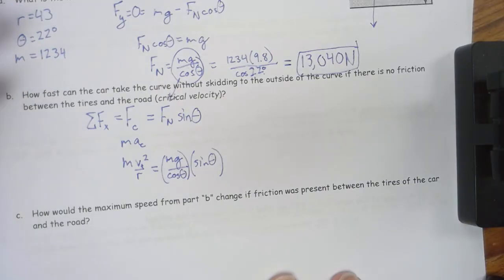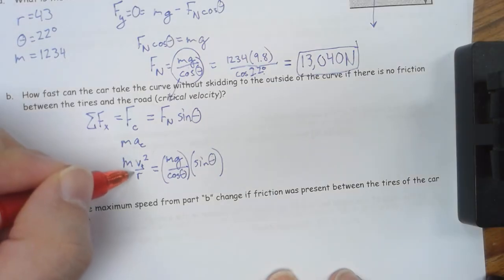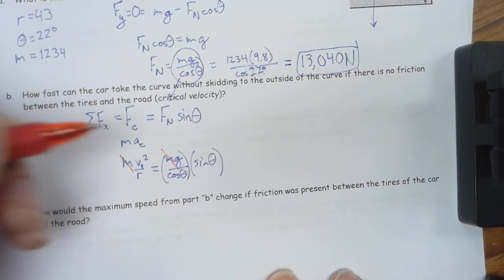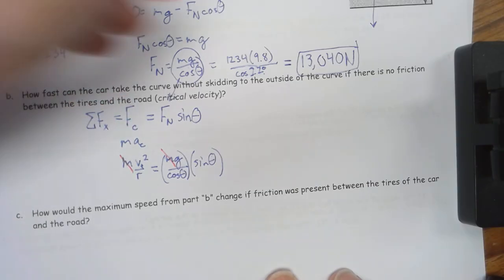What are your math skills? What does your teacher tell you to do? Take out common variables, so mass goes away. So v squared over r equals... what else is common? There's a g in there, and there are 2 thetas. What's sine over cosine? Tangent.